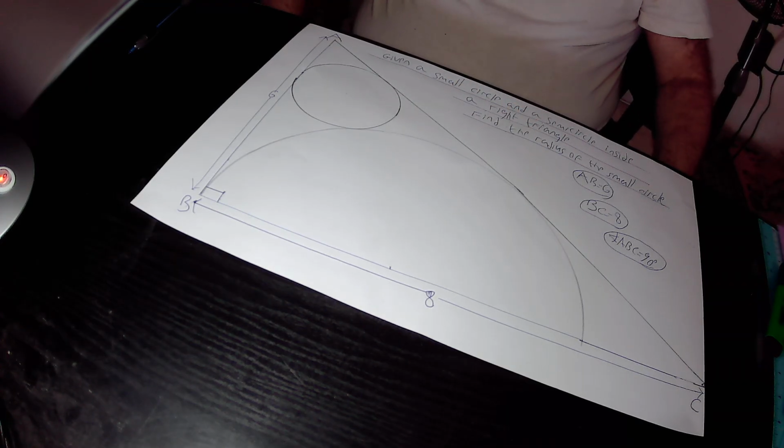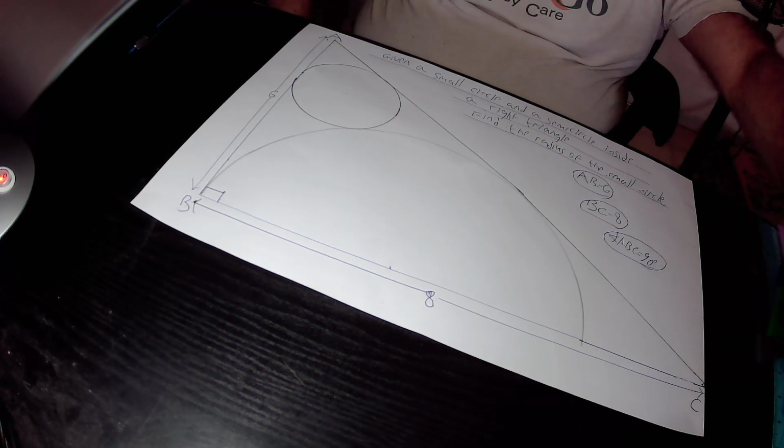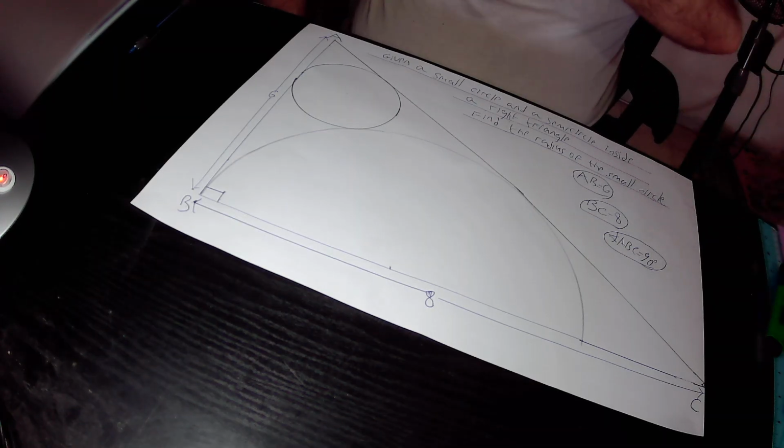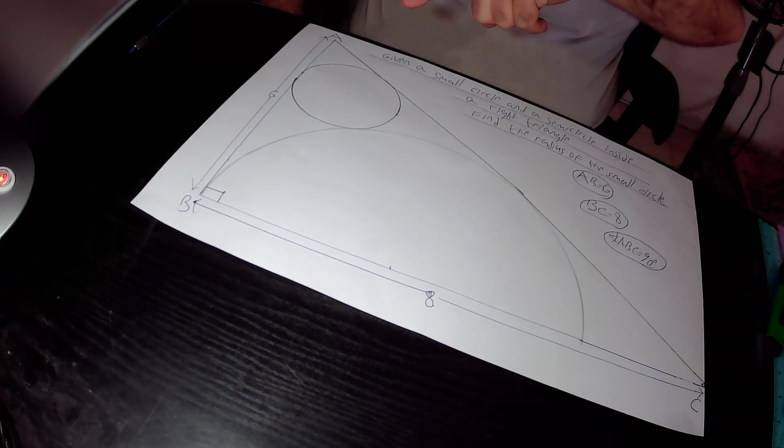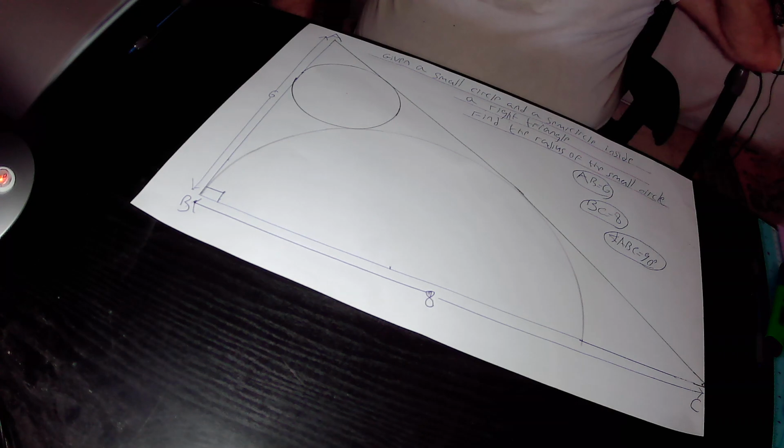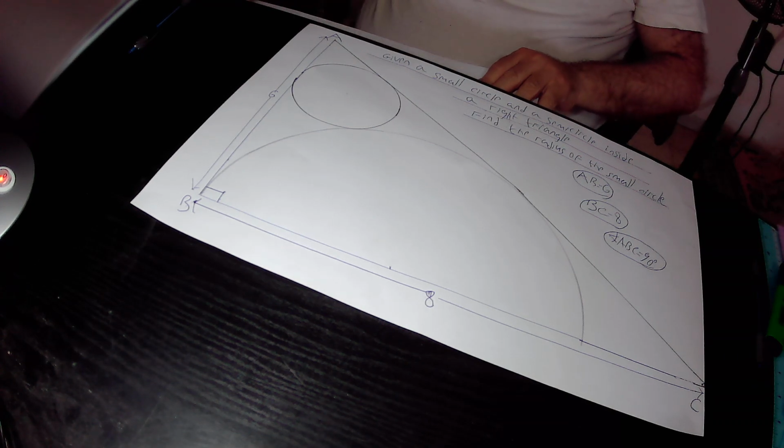According to the Pythagoras theorem, in any right triangle, the square of the hypotenuse equals the sum of the squares of the perpendicular sides. The hypotenuse in the right triangle ABC is AC, therefore the square of the hypotenuse is AC square. And AC square must be equal to AB square plus BC square. So I'll write it down.